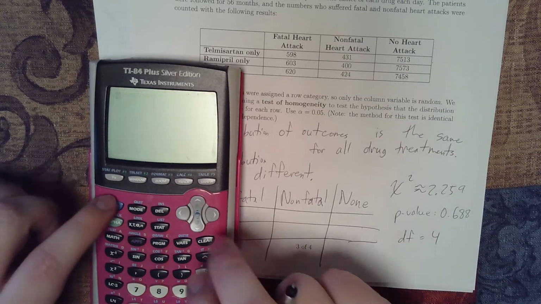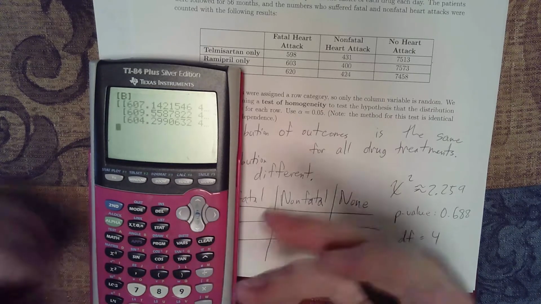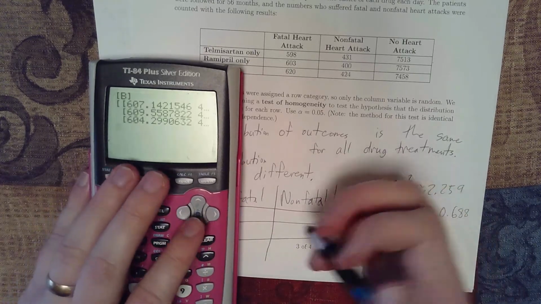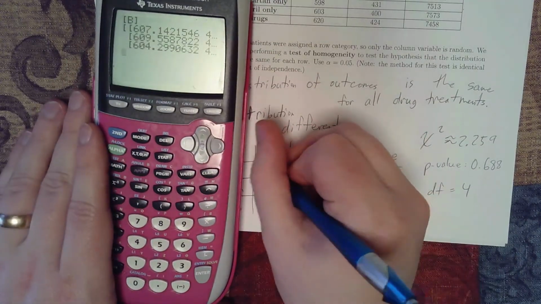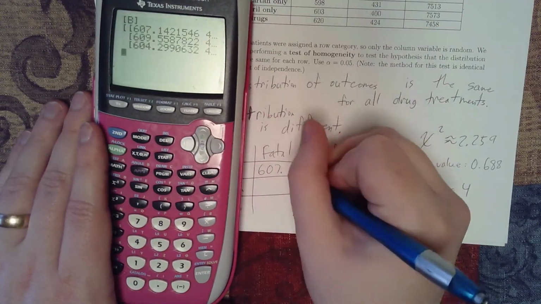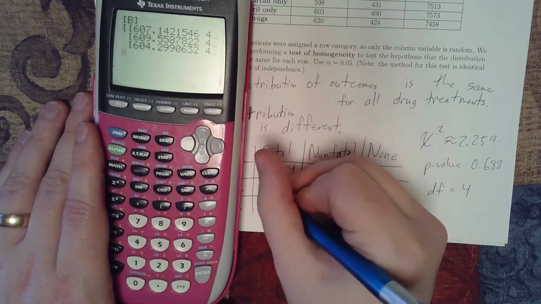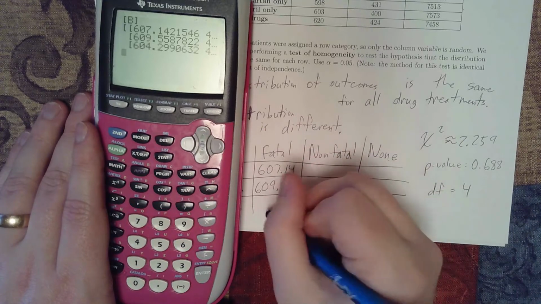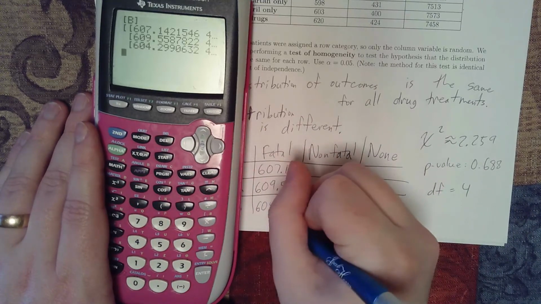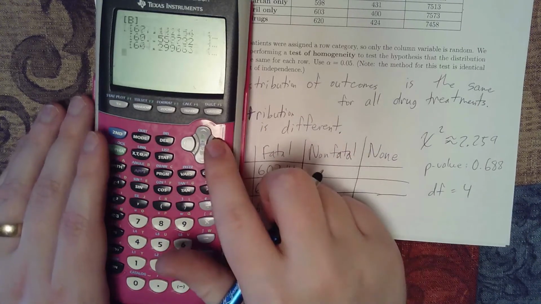But we can also go to this matrix B and it'll tell us what these expected values are. I'm going to round a little bit. In the first column we've got 607.14, 609.56, 604.30.